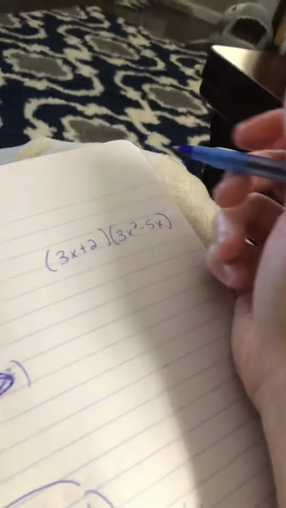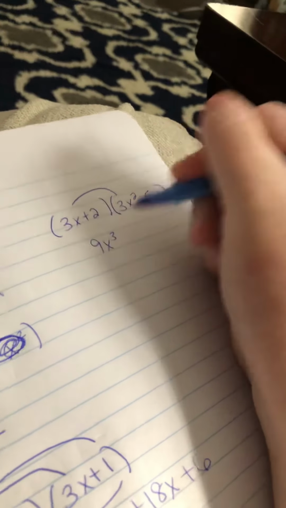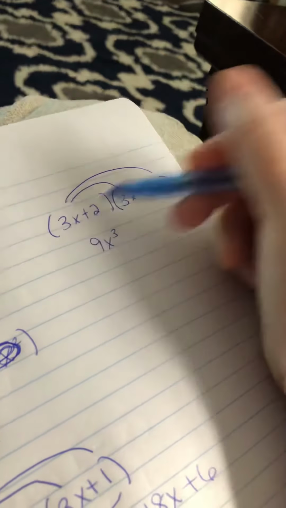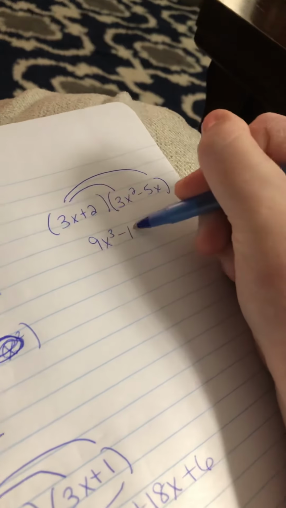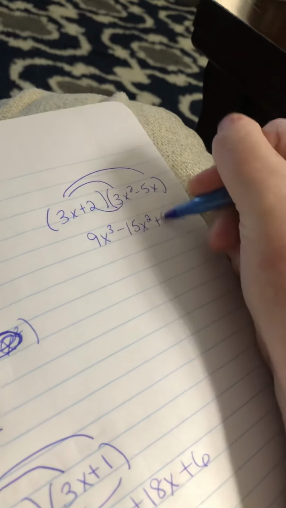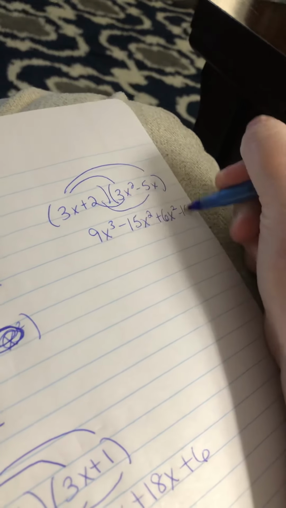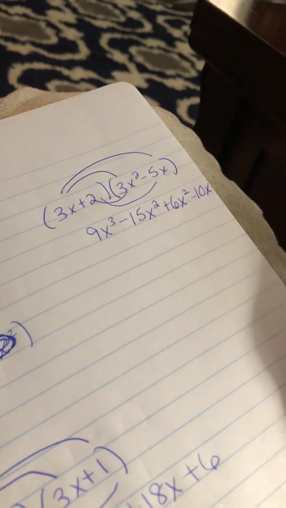That would look like this. So 3 times 3, that's 9x to the third. 3x times negative 5x is negative 15x squared. 2 times 3, that's 6x squared. And then 2 times negative 5, that'd be negative 10x.